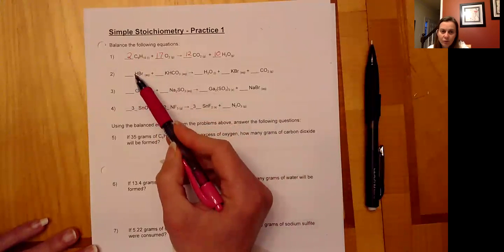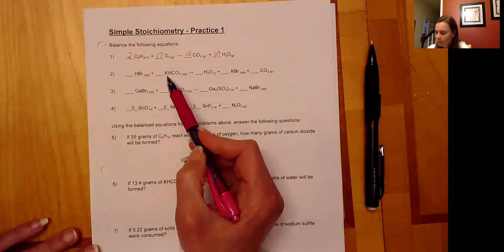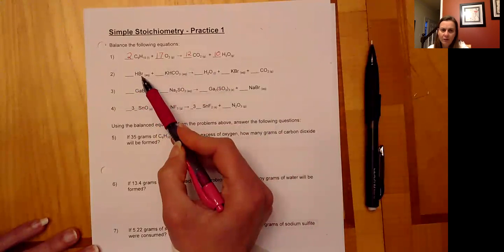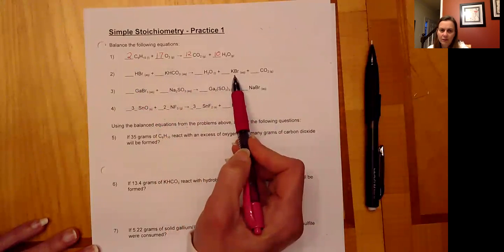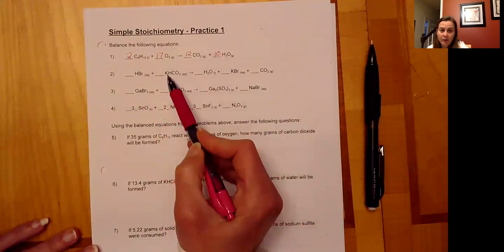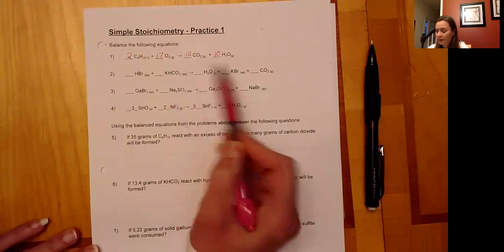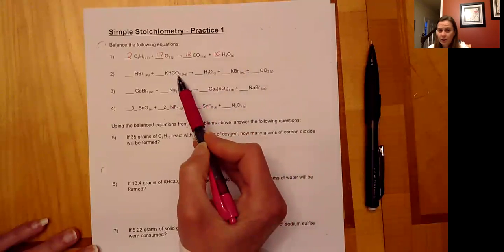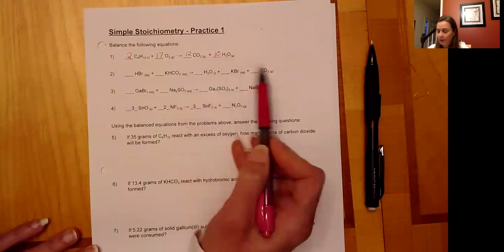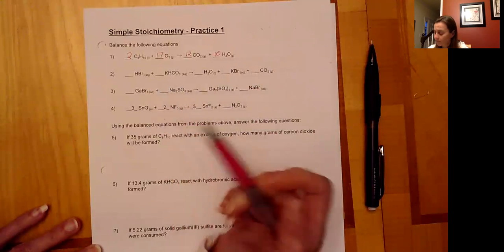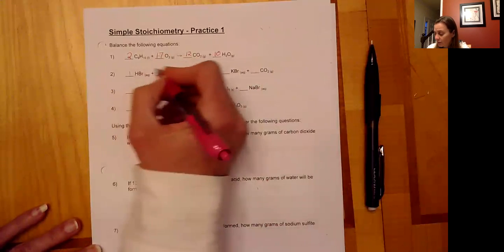So let's take a look at number 2. I can see that I have 1 hydrogen here and 1 hydrogen here. That gives me 2, and I have 2 on the product side. So far I'm doing okay. I have 1 bromine on the reactant side and 1 bromine on the product side. I have 1 potassium on the reactant side and 1 potassium on the product side. And I have 1 carbon and 1 carbon and 3 oxygens. On the other side, I have 1 in water and 2 in carbon dioxide, so I have 3. So all of these are just going to have a coefficient of 1. We can write those in, or we can just leave them blank because we know that means there is a coefficient of 1.